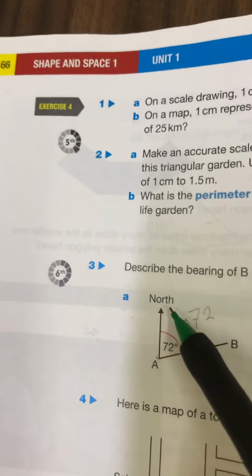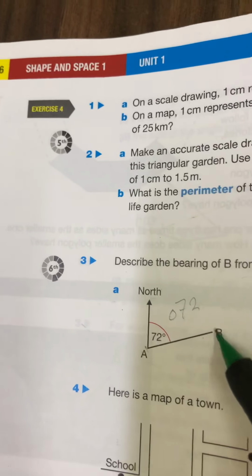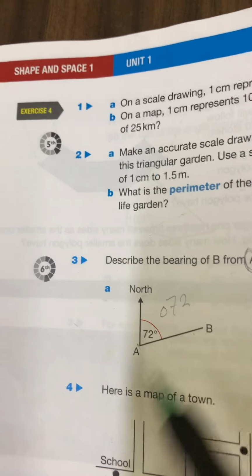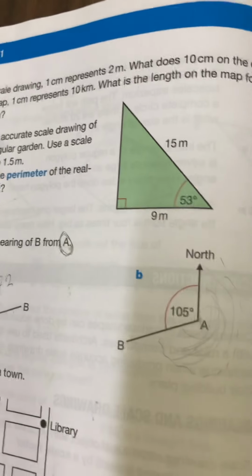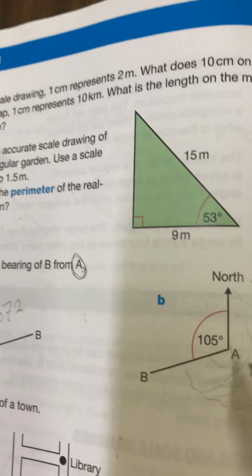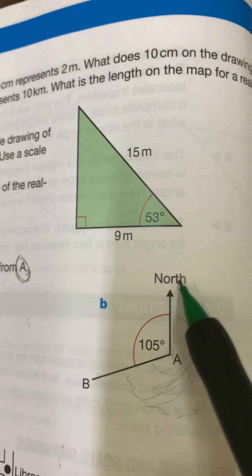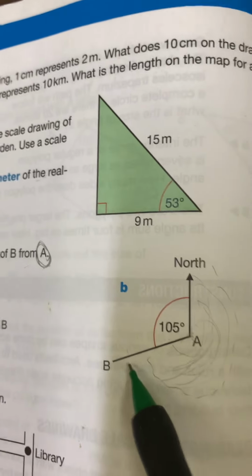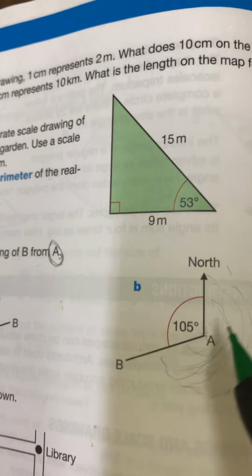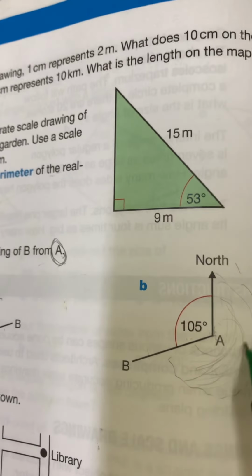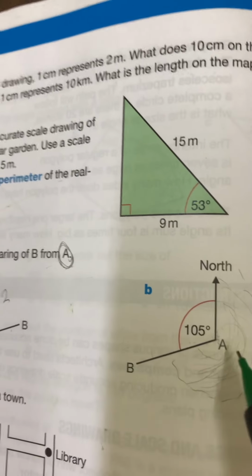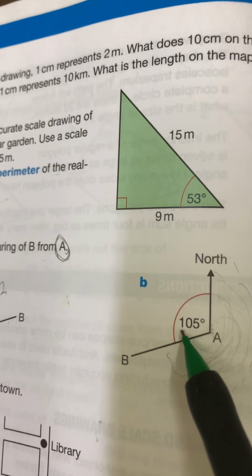You will walk in the north direction, then clockwise until you touch the line between the two points given in the problem. Also here, I start from B, walk towards the north direction, then clockwise until I touch the line between A and B, and find the measure of this angle by subtracting 105 from 360.